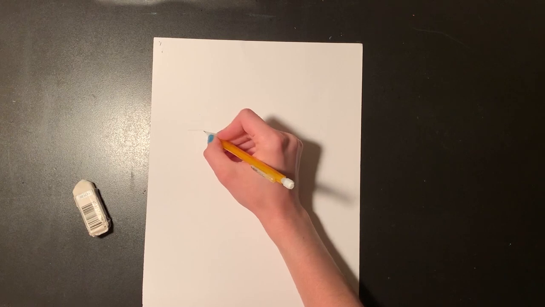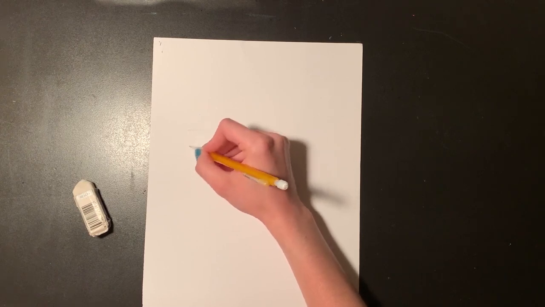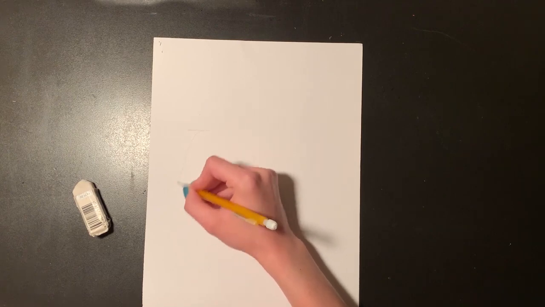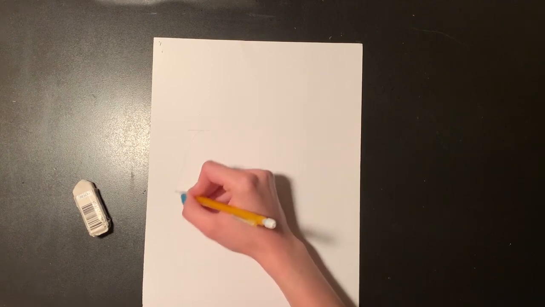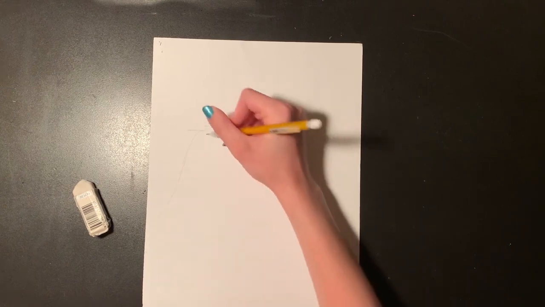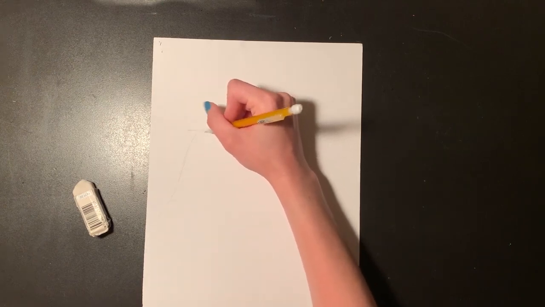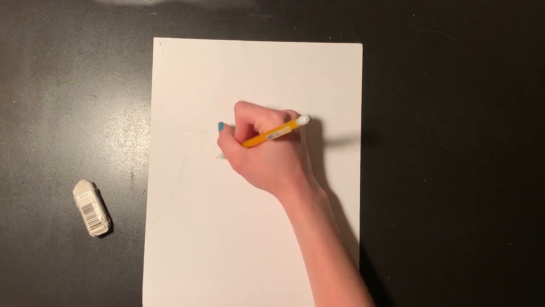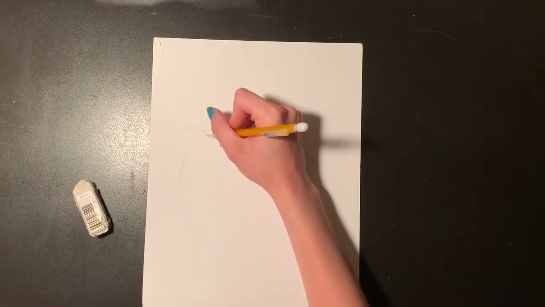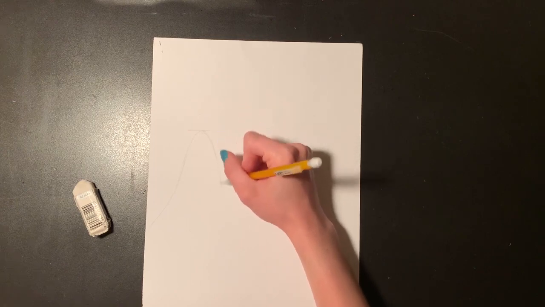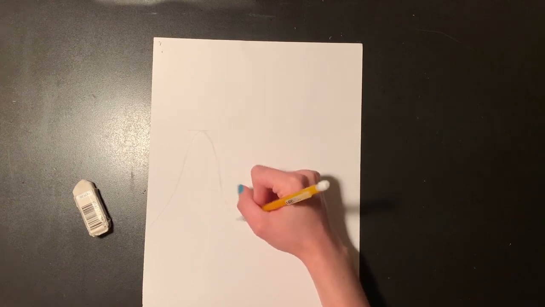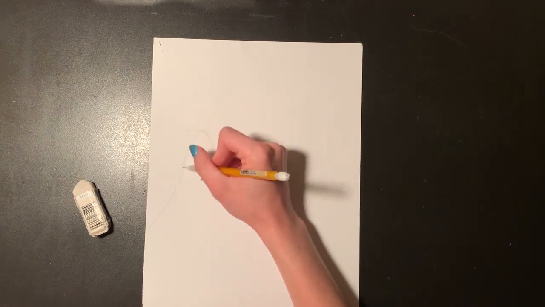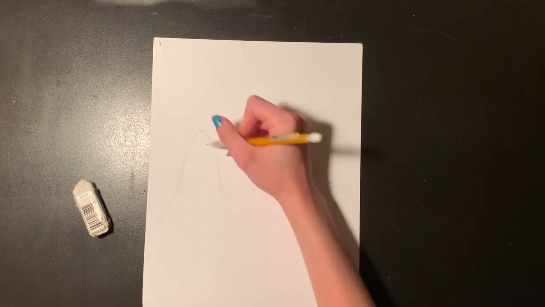So from this line, I'm going to start to sketch out Patrick's body. Now he is a starfish, so he has a tall and pointy head and a larger body with all of his arms. Now I don't think I'm going to be able to see his arms today, so I'm just going to draw a big curve shape coming down, and that should be good for him. His head is a little bit longer, so I'm going to sketch that out a little bit better.